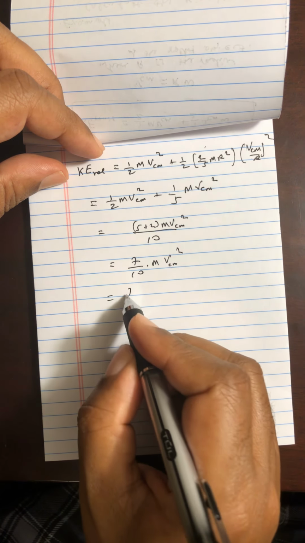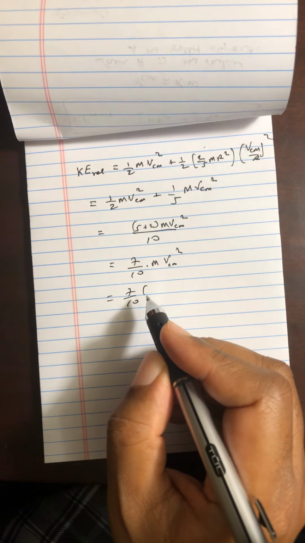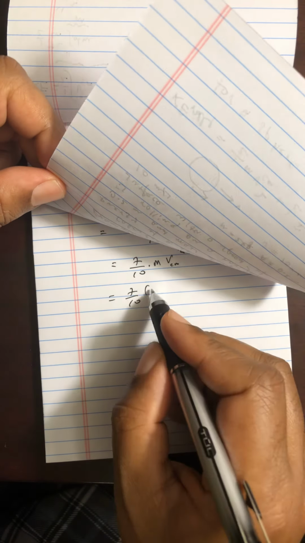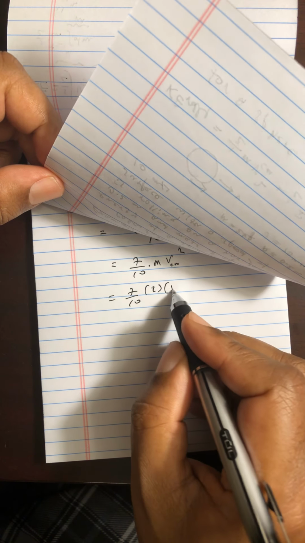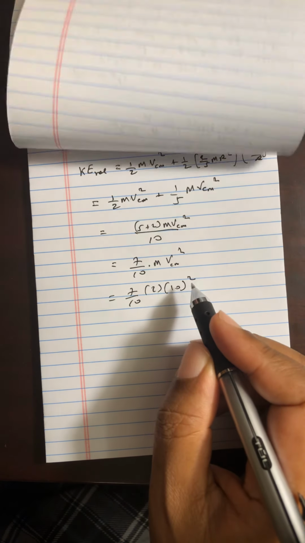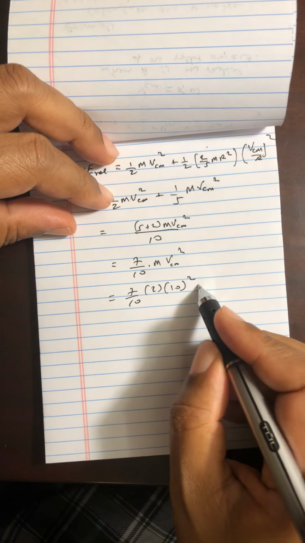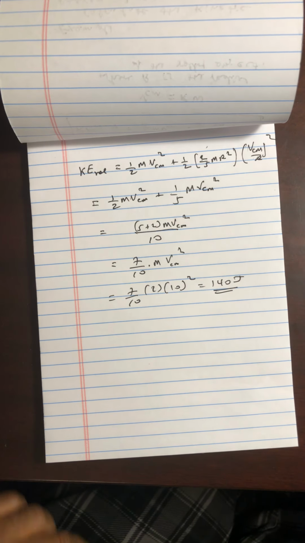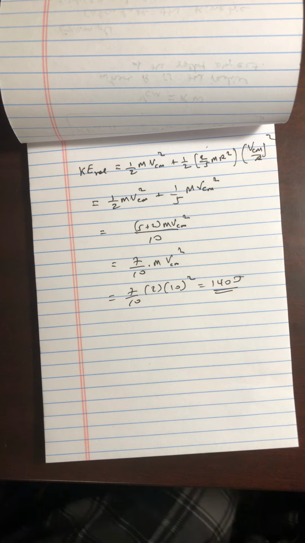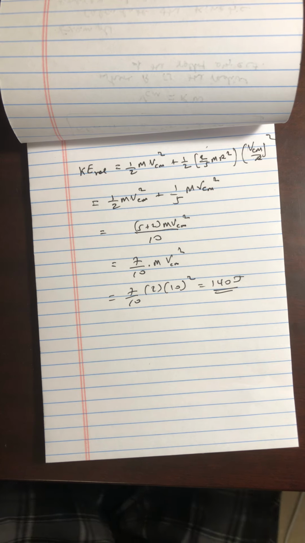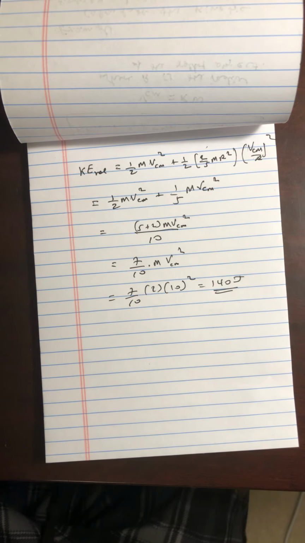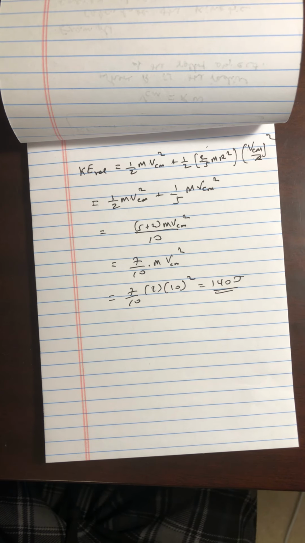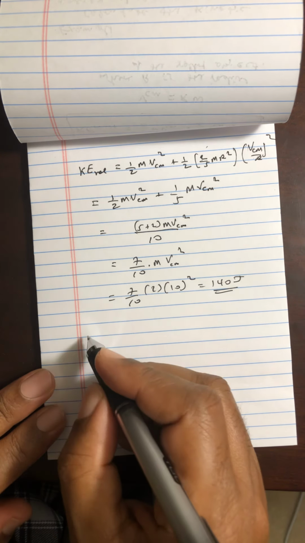The mass is 2 kilograms and the speed is 10, so that's going to be 140 joules. So the energy of this rolling object is 140 joules, which is the sum of its linear and rotational kinetic energy.